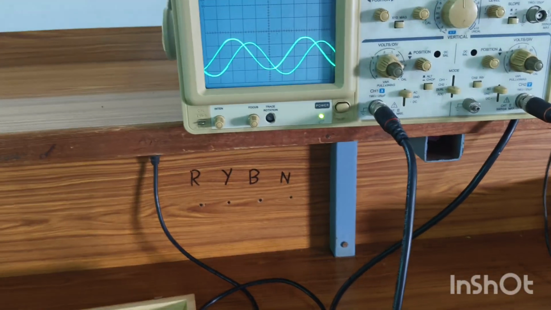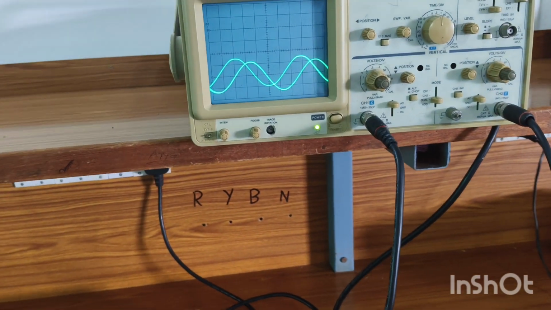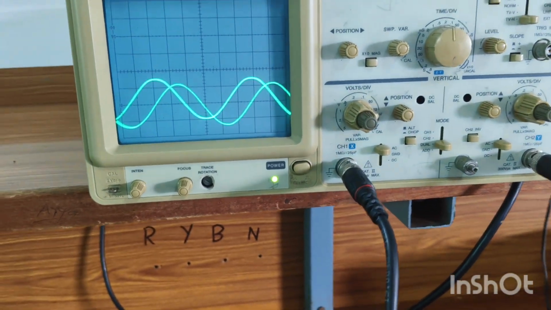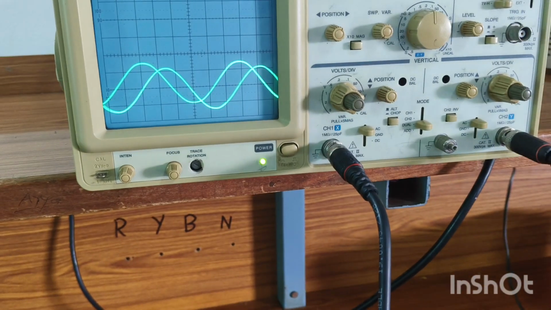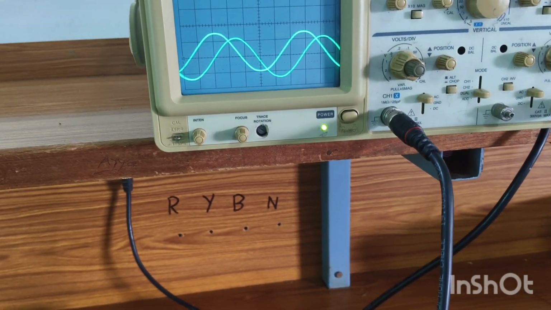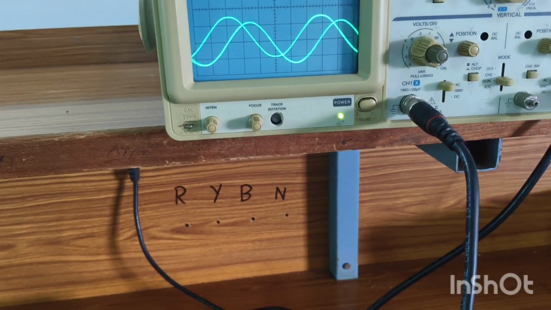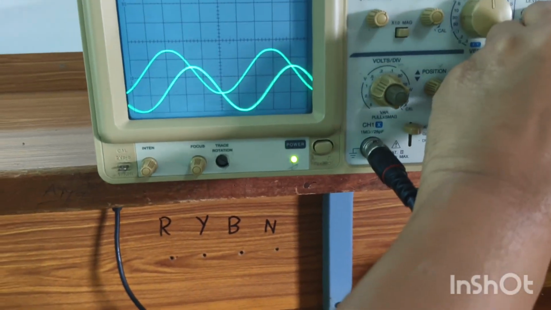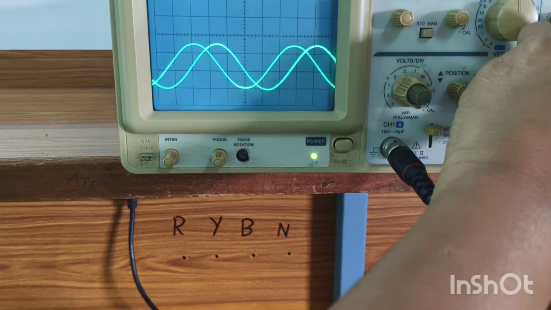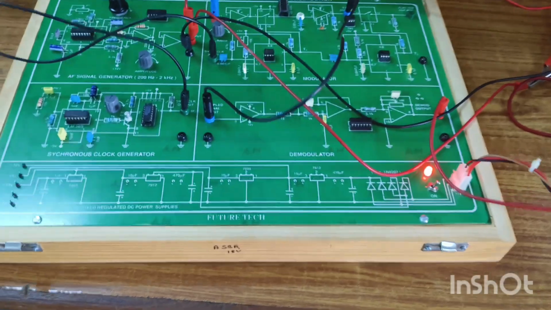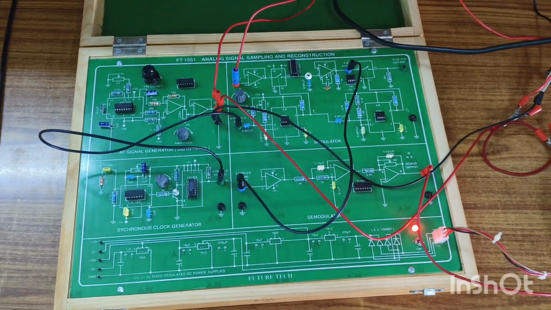Always I am telling, in the demodulation, we need to observe whether the time period and amplitude are matching or not. Sometimes the amplitude also may change somewhat, in terms of 0.1, 0.2 volts change is there, but the time period should be exactly matched for any demodulation. Okay, so this is the demodulator output of the sampling, and these are the connections.